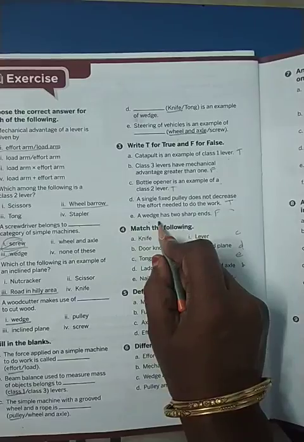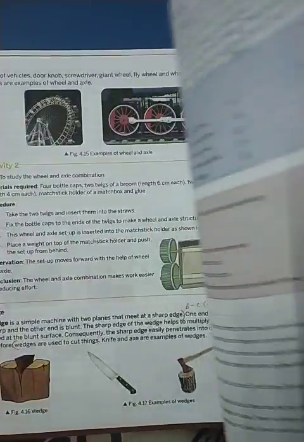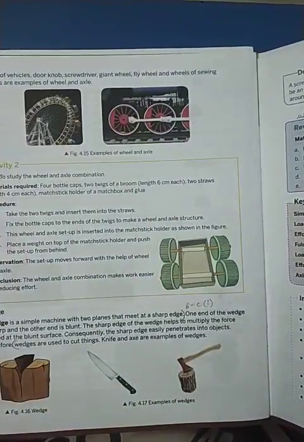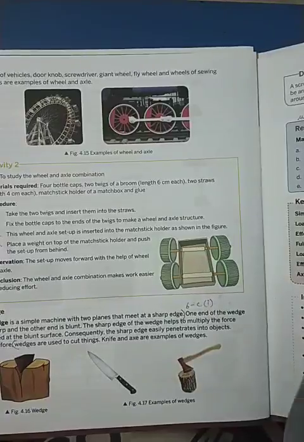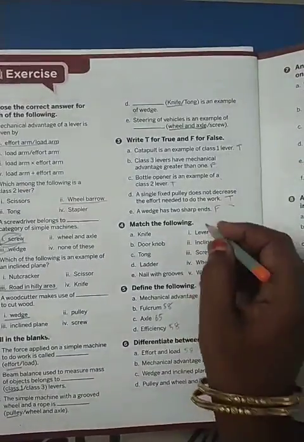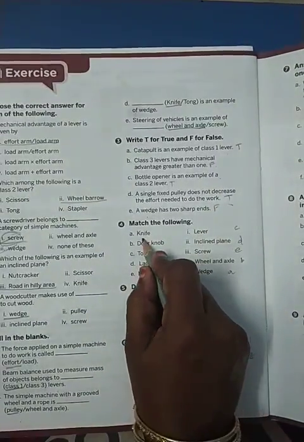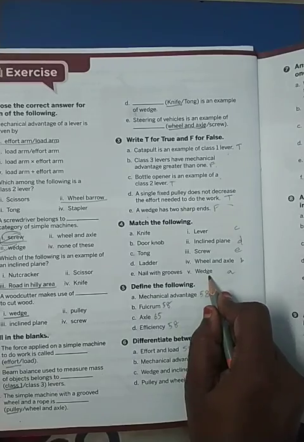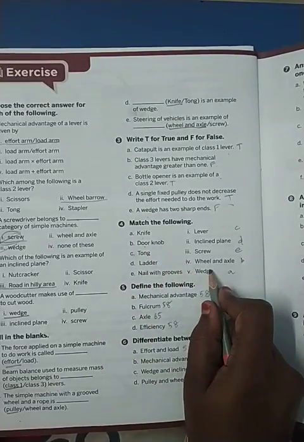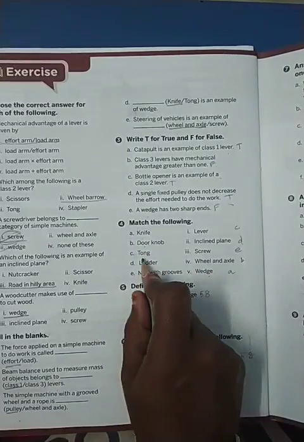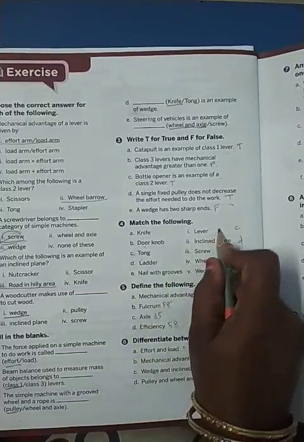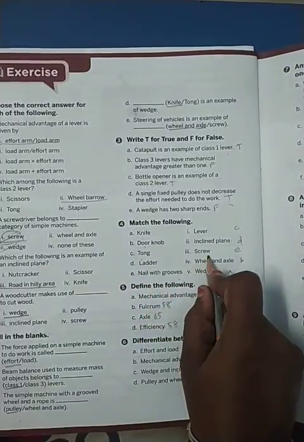A wedge will have 2 sharp ends? No. It will have only one sharp edge. So it is false. So the knife, you can match it with wedge. Doorknob, it is again wheel and axle. The tongs is a lever. Ladder is an inclined plane. Nail with grooves is a screw.